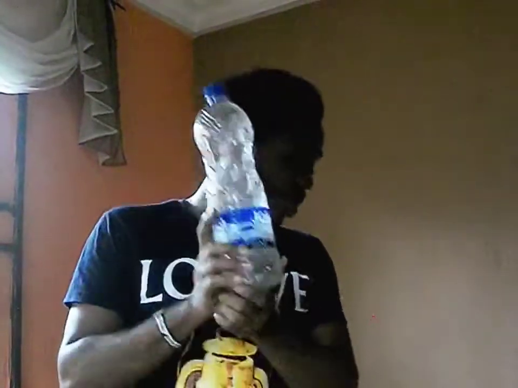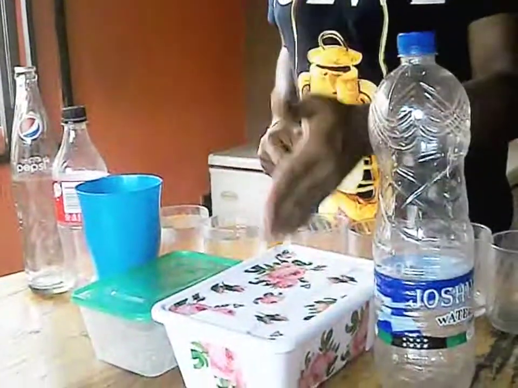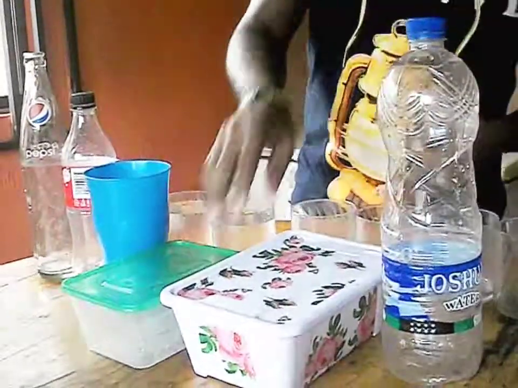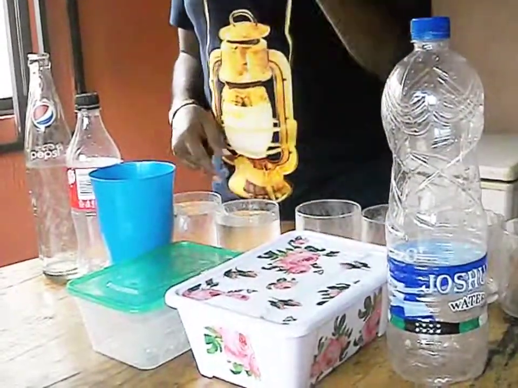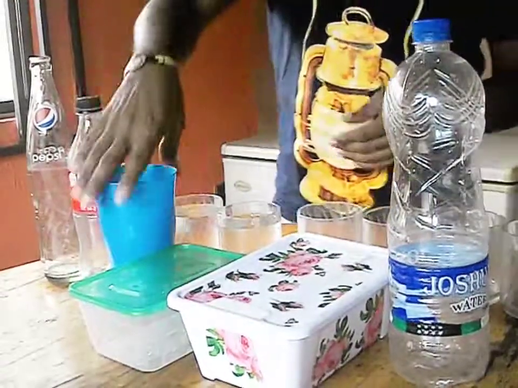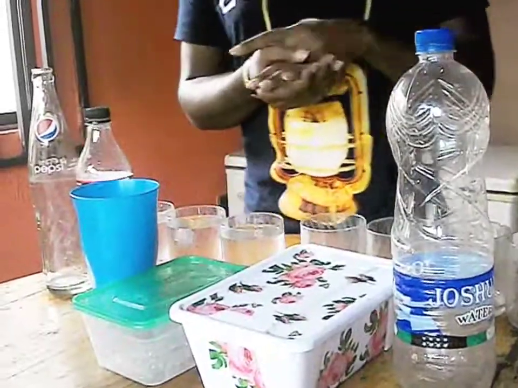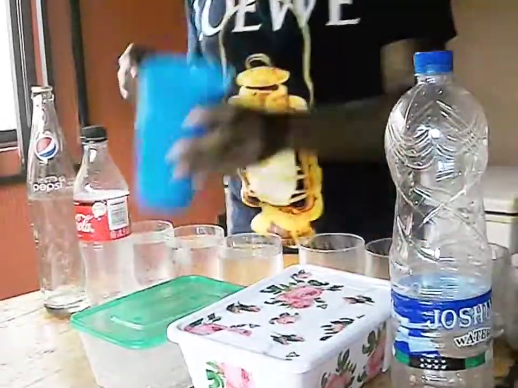Now, after all our experiments, you can agree with me that this one, because it was able to fill 4.5 cups with water, has the highest capacity, followed by this one, which was able to fill just 4 cups with water, and this one 3 cups with water, and this was able to fill 2.5 cups with water.